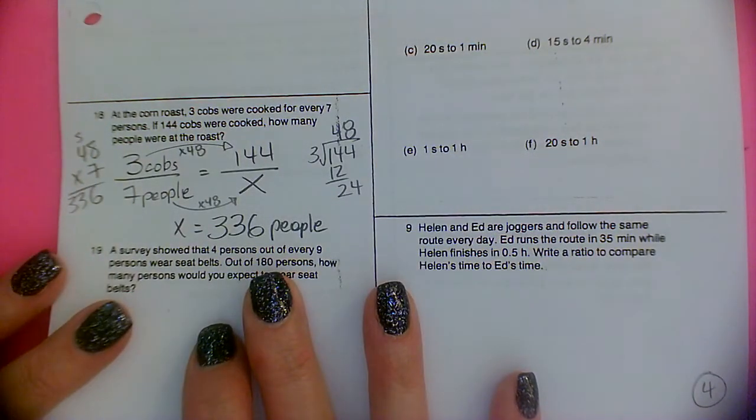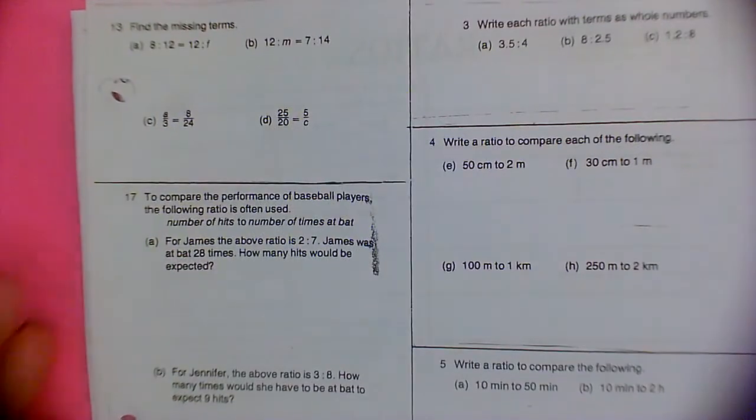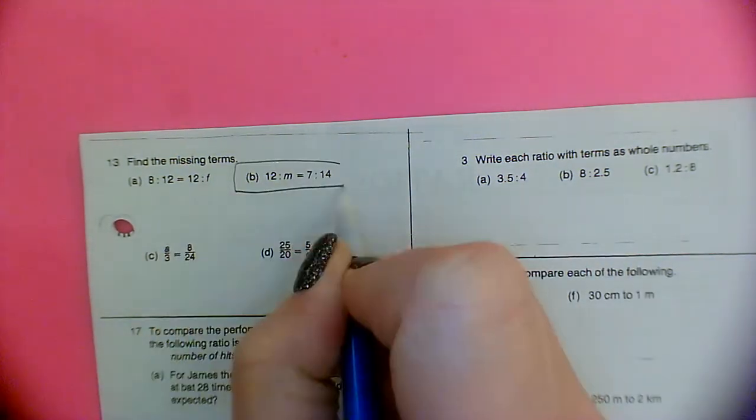Cross off. No. I want to go do that question. I was going to think of crossing off, but then no. Let's look at this question here.